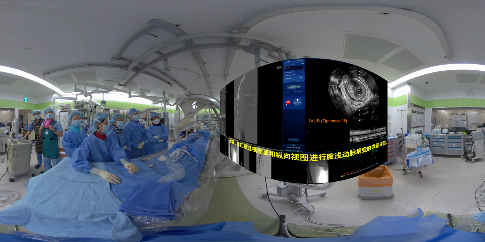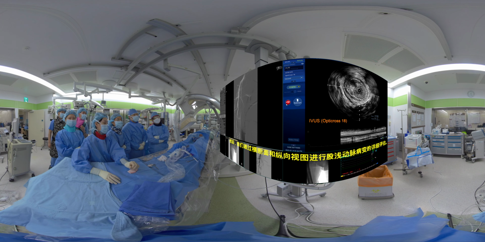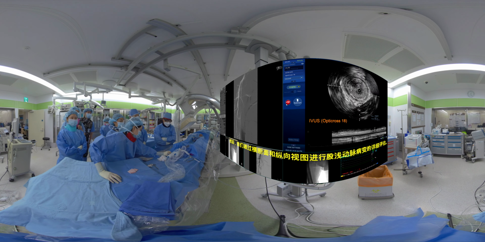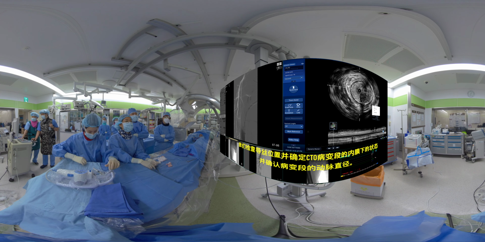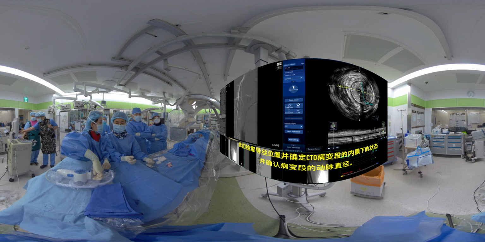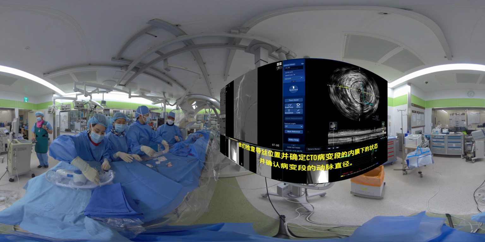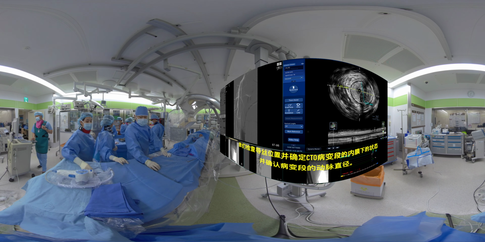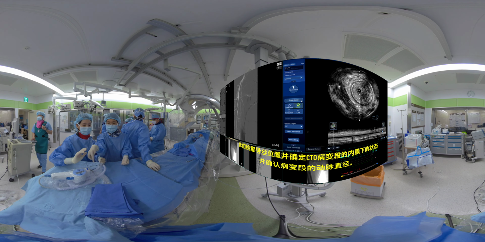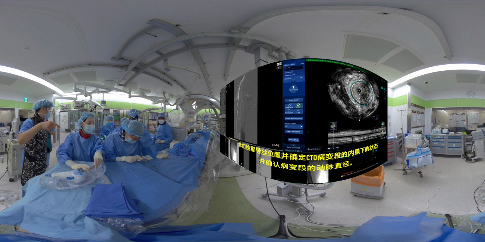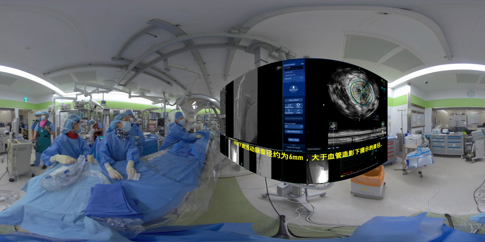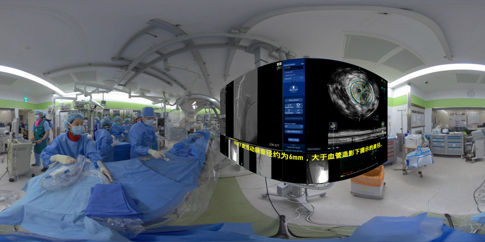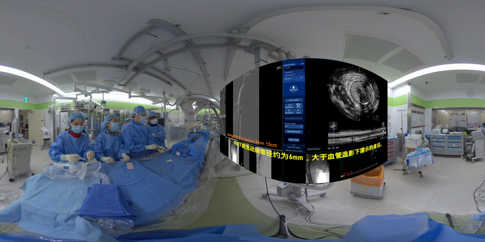And then we evaluated the SFA lesions with transverse and longitudinal views carefully. We checked the wire location to confirm the subintimal status and the diameter of the artery along the CTO lesions. The diameter of the SFA was around 6 millimeters, which was larger than the diameter from the angiogram.